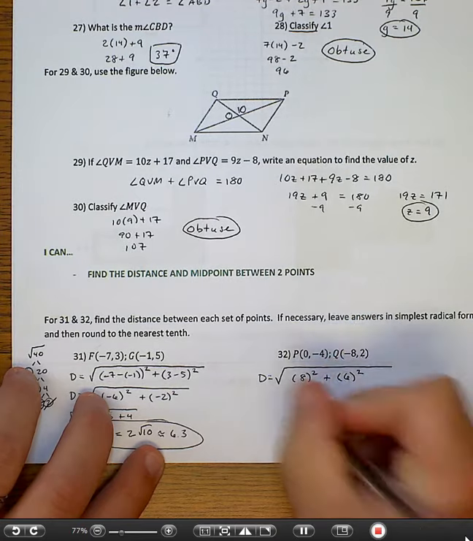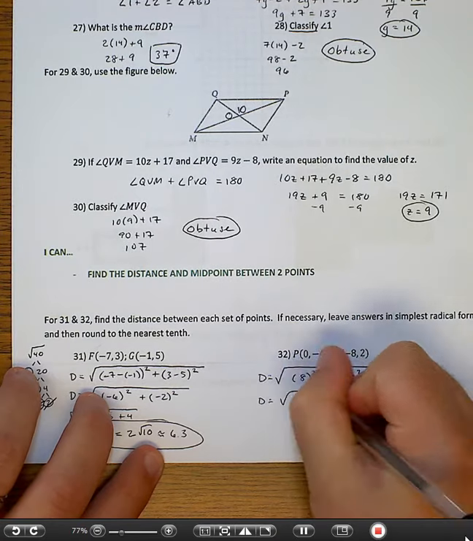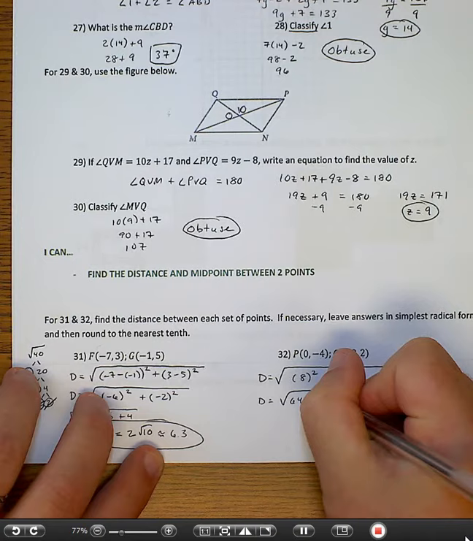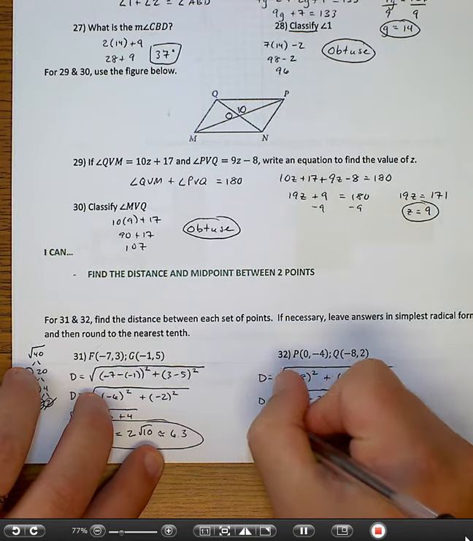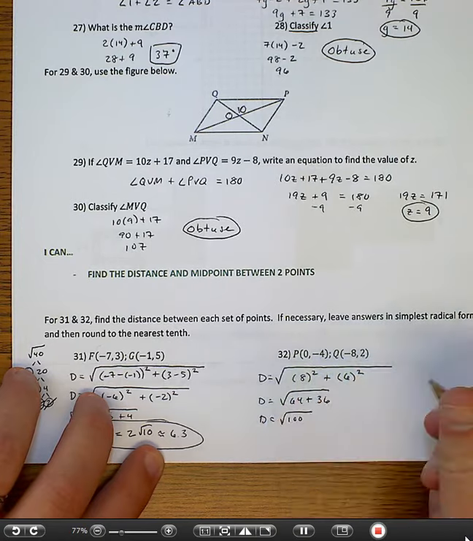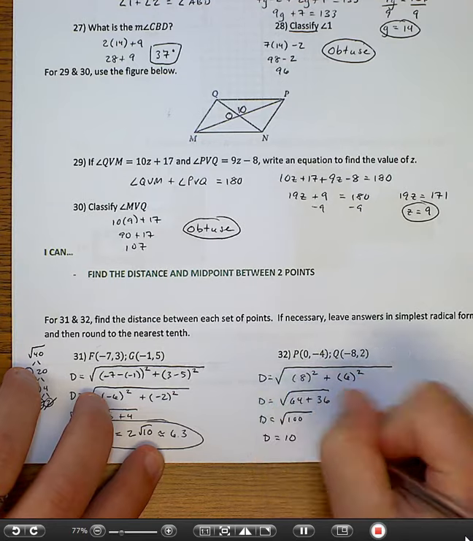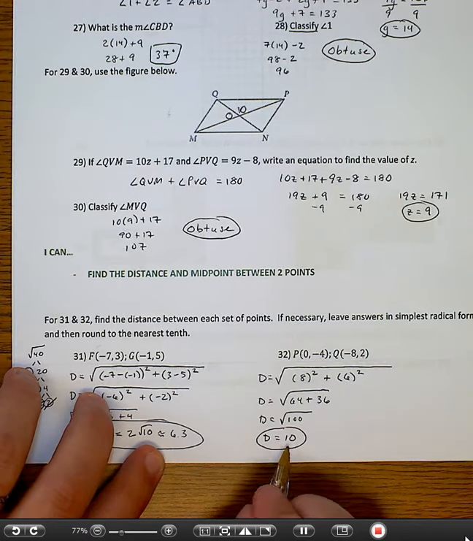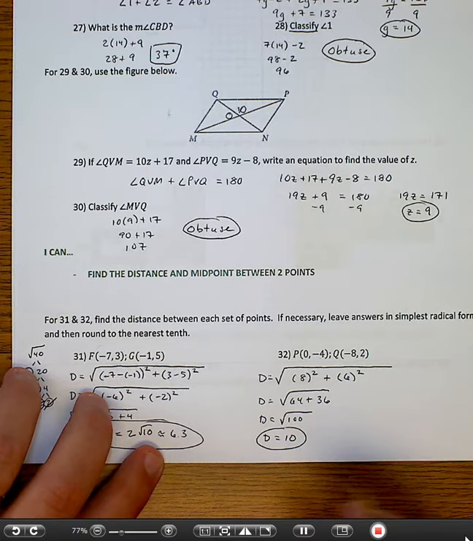Okay. So 8 squared is 64. 6 squared is 36. That adds up to 100. The square root of 100 is exactly 10. That is simplest radical form. It's also rounded to the nearest tenth. There's no nearest tenth. It's exactly 10.